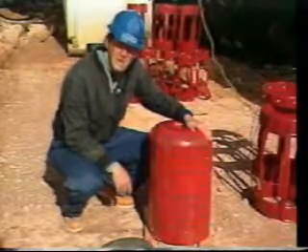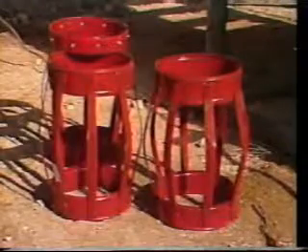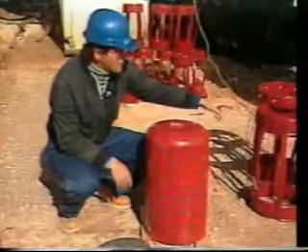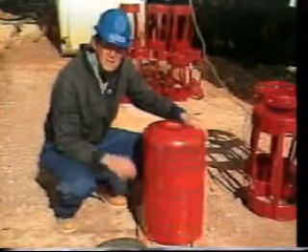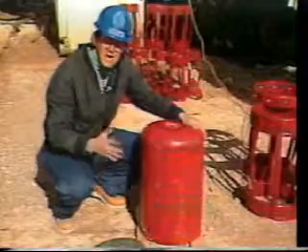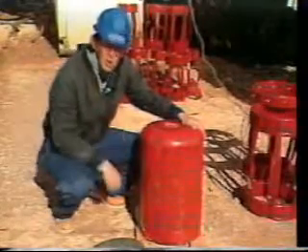Around several joints of the casing, we'll also be running these centralizers. The centralizers keep the string centered in the hole and allow the cement to move evenly around the outside of the casing, between the casing and the open hole.